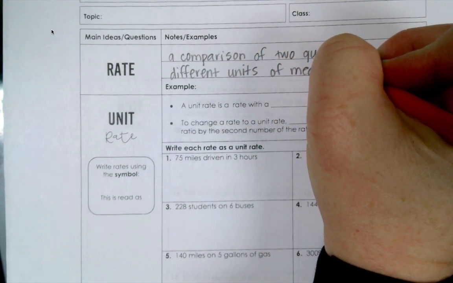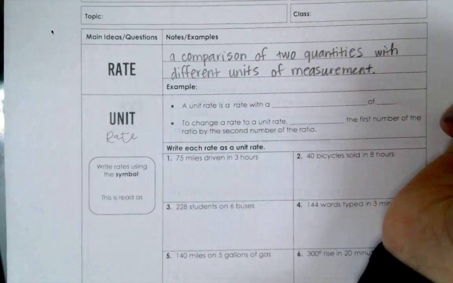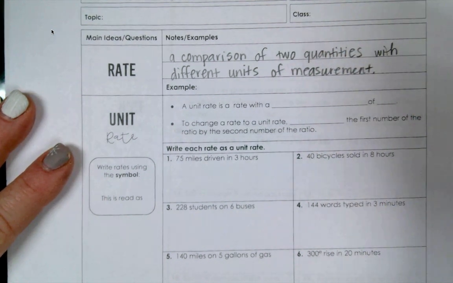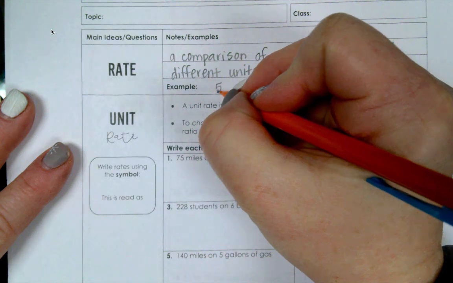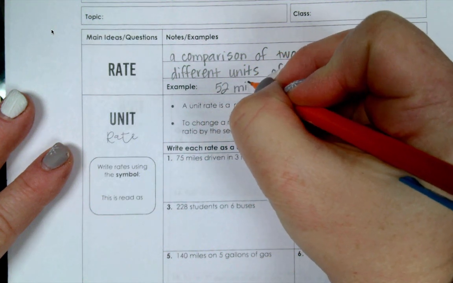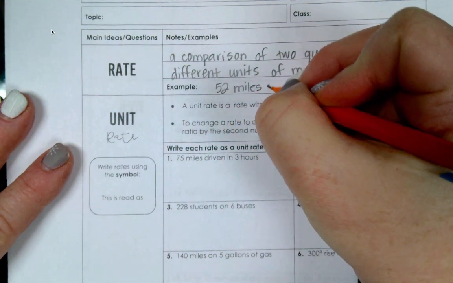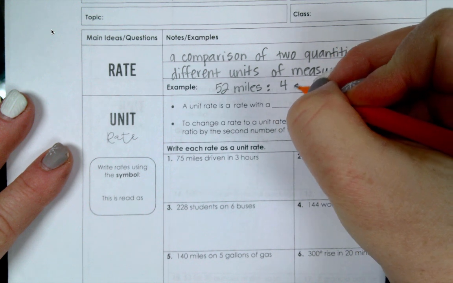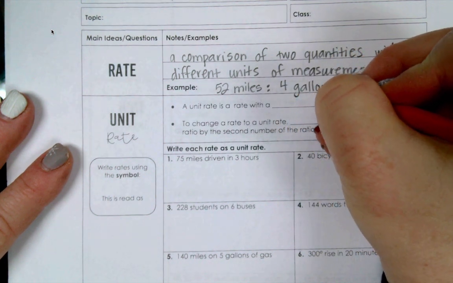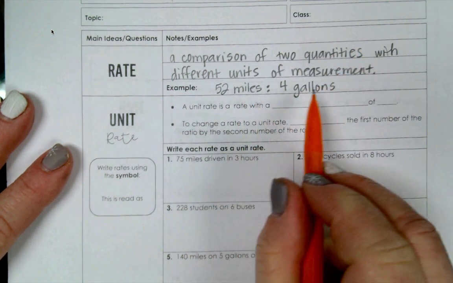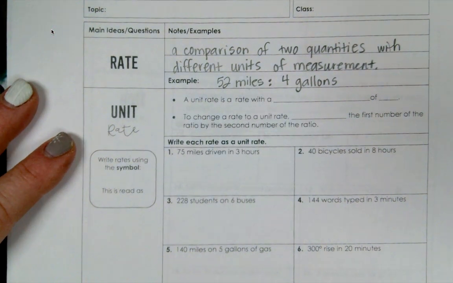That's why I always stress units. So an example would be 52 miles, miles being my unit of measurement, to 4 gallons. So my units of measurement are miles and gallons, and they're not the same.